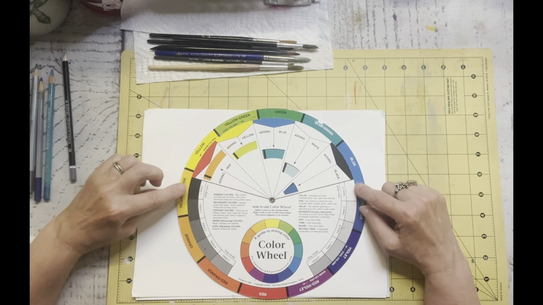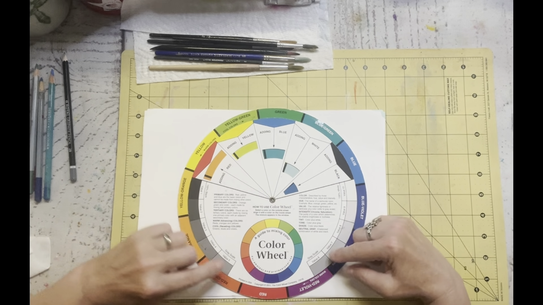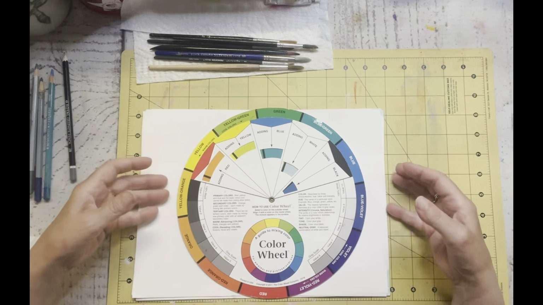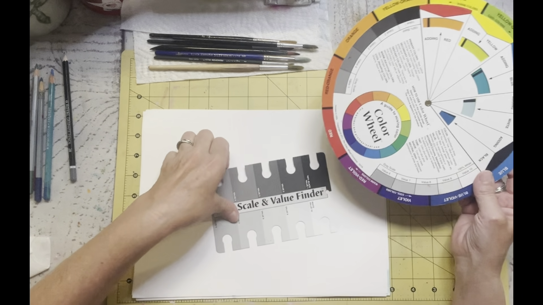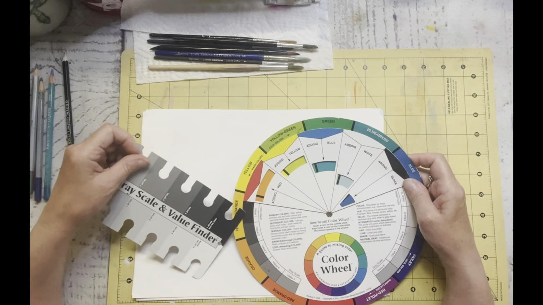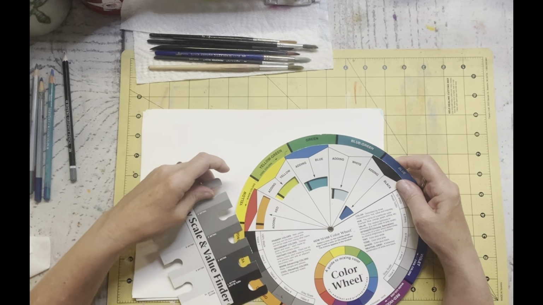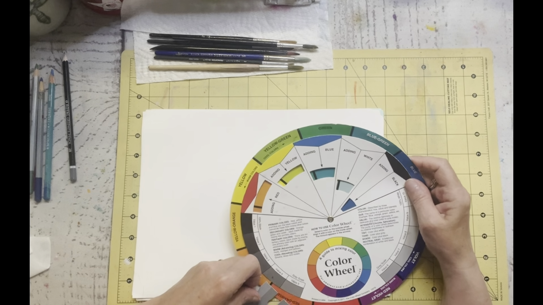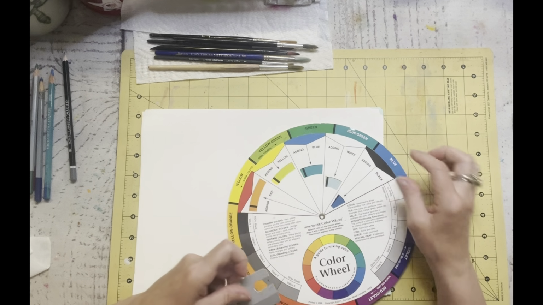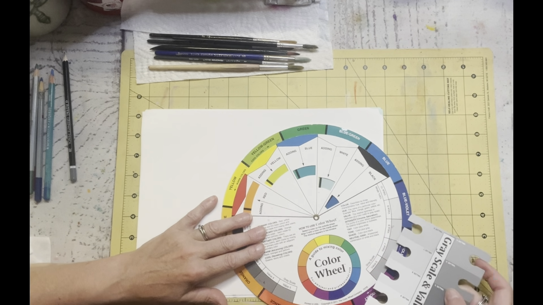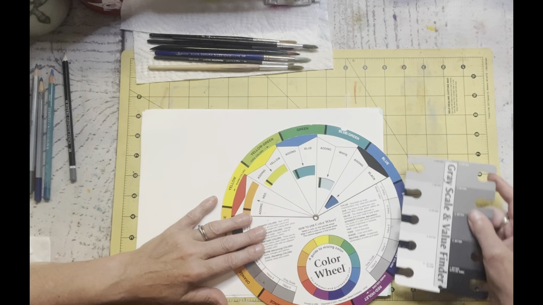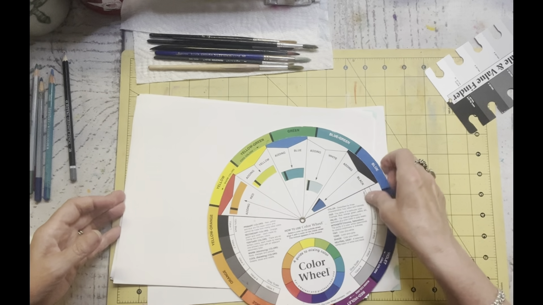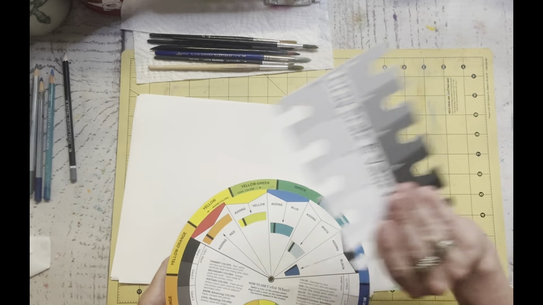So you'll still have that same value scale on this color wheel, and it will show you the same information as you have here. You can see these same values are located with the same colors, the same intensities on this as they are on the value finder. So if you have this, you probably don't need this.